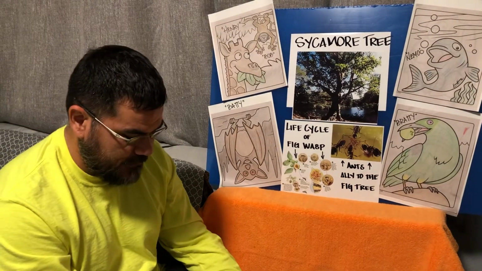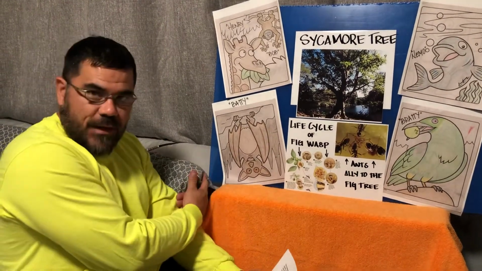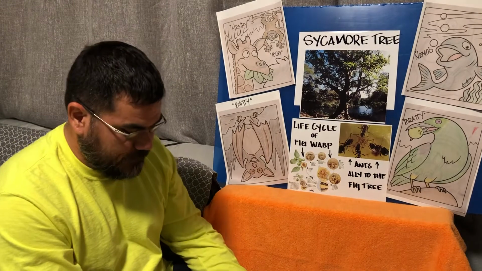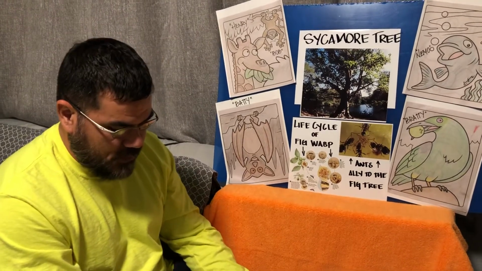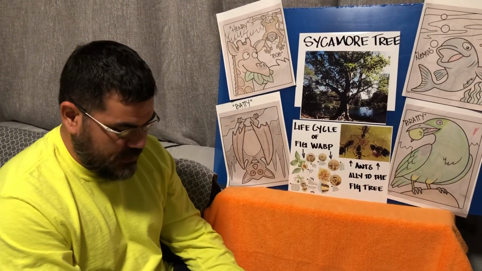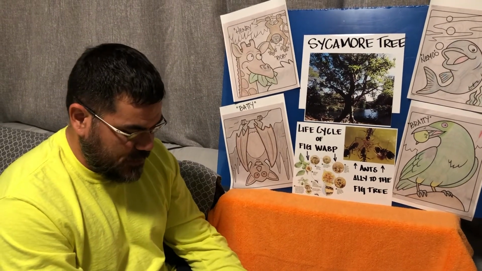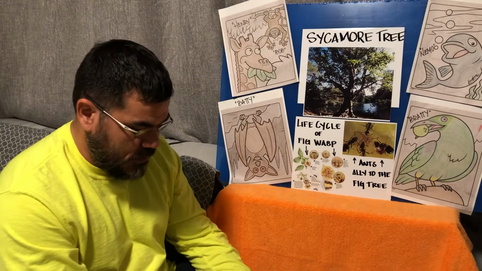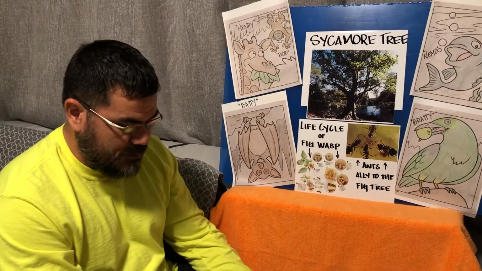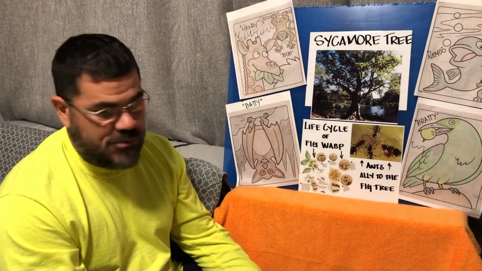And then we have one more, which is Batty the bat, my son's favorite. The fruit bat also helps the tree spread the seeds because the bat carries the fruit a distance from the tree to drink the juice from the fig before discarding the pit of the fruit. So wherever the fruit bat discards the pit, usually sprouts a new sycamore fig tree.